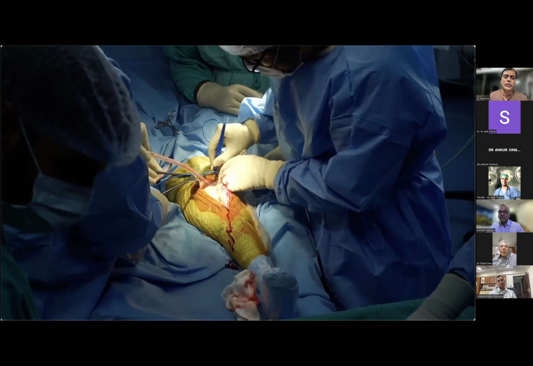So it all varies from patient to patient. We have to take a decision on the table. So we have to be well versed with all the three techniques: static, dynamic, and new implant, so that we can customize according to the patient, affordability, everything. Agreed. So thanks. Great discussion. We'll have to move forward.